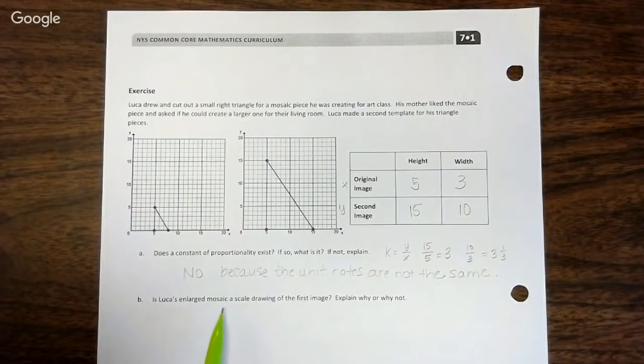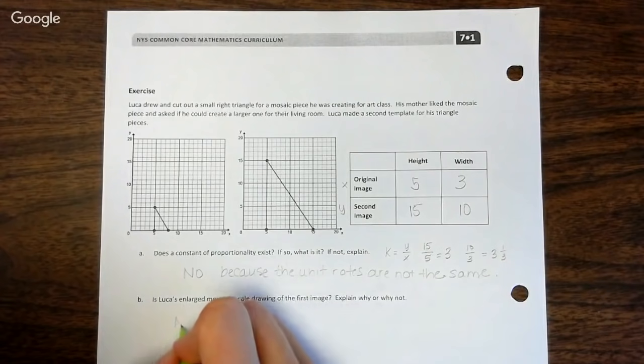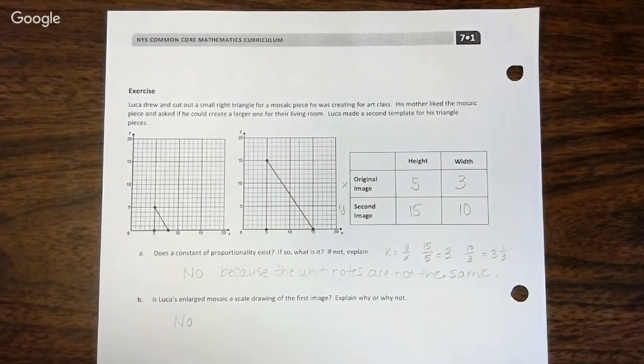Is Luca's enlarged mosaic a scale drawing? No, it would not be, because it has to be increased at the same rate. This is not being increased at the same rate.